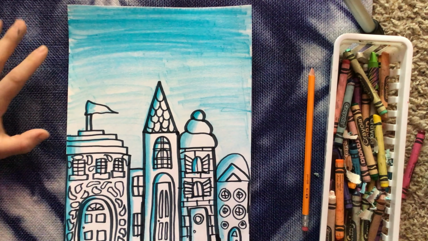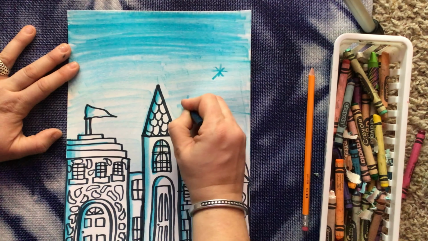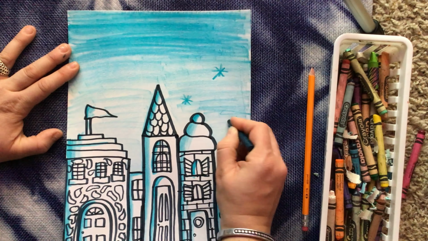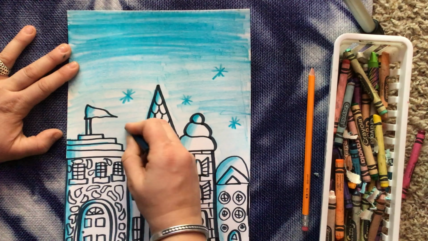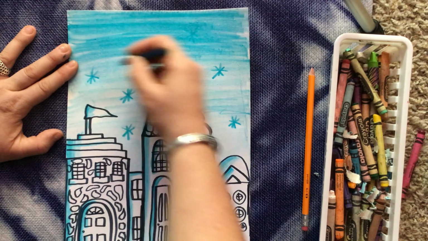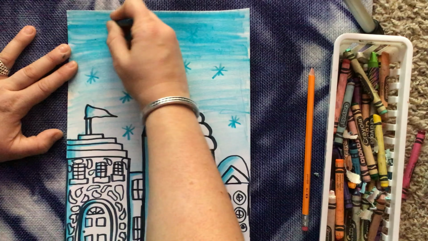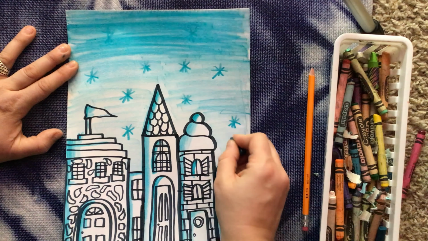Awesome. And remember, like I said, if you wanted it to be snowy, you could add a couple little snowflakes. Maybe you have some white paint. You could come back and do some white snowflakes. Or you could even cut some itty bitty baby snowflakes out and glue them down to your background.